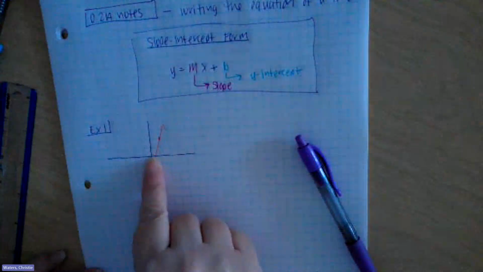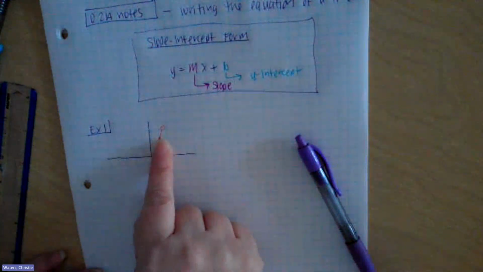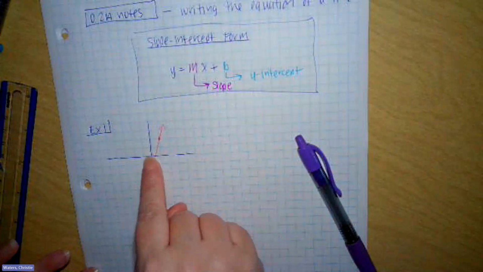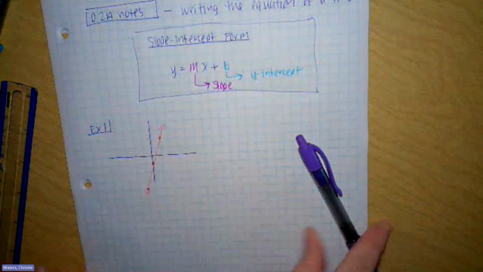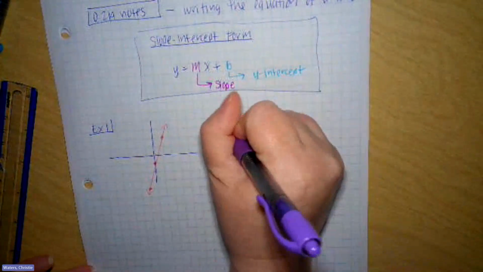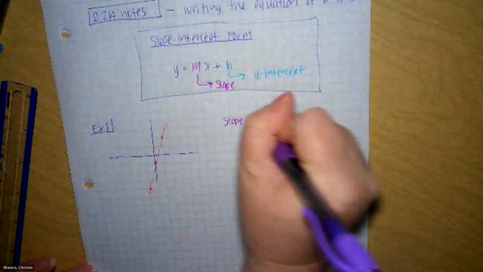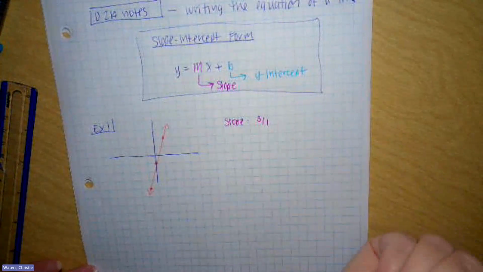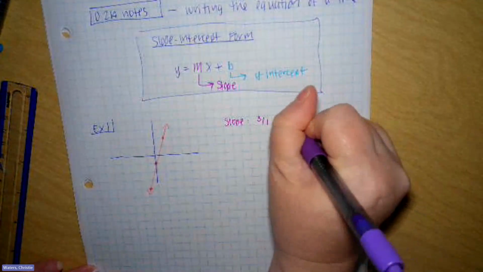So it looks like I can go up 1, 2, 3, and over 1. So that is what I'm going to do. My slope is rise 3, run 1. So my slope is 3 over 1. But that can reduce to just 3.